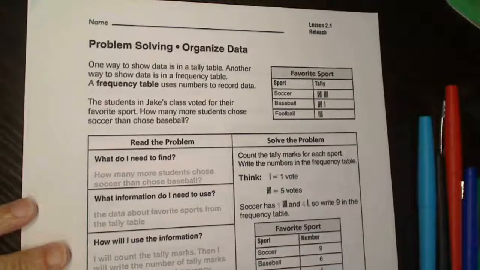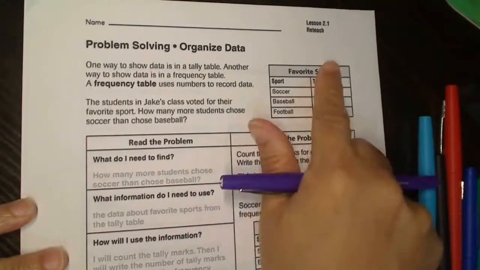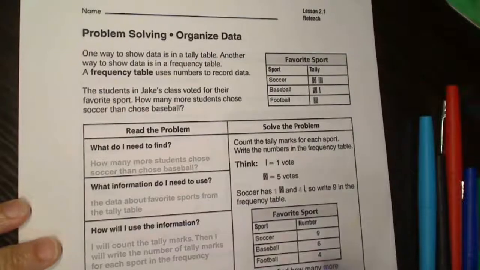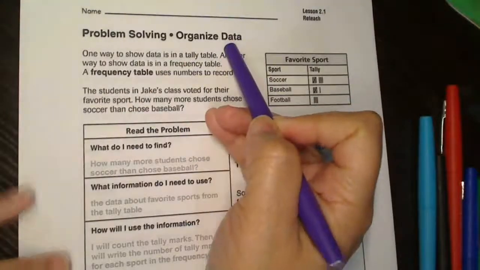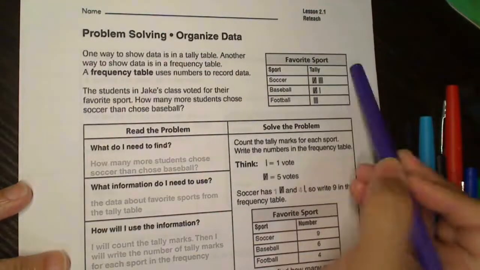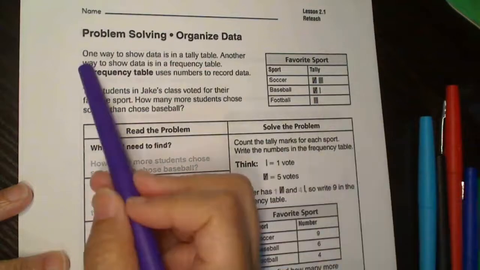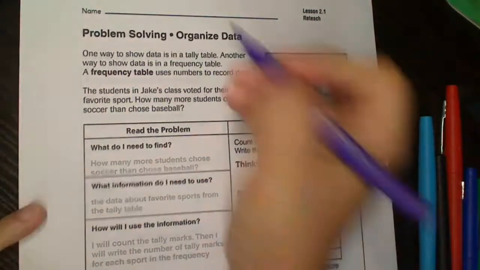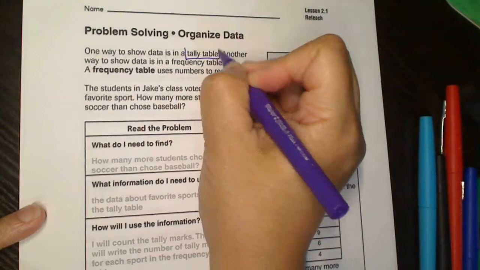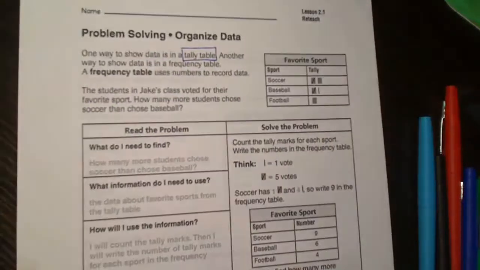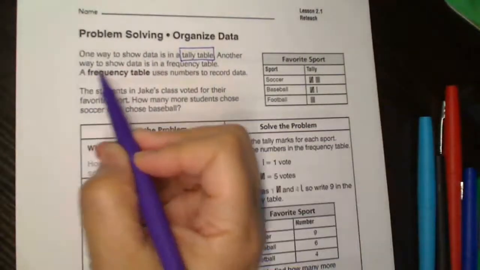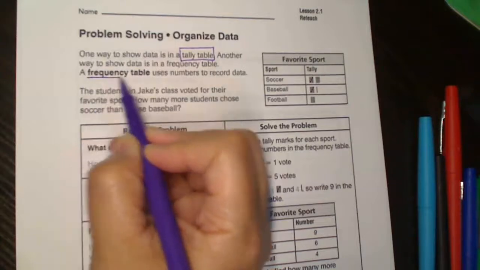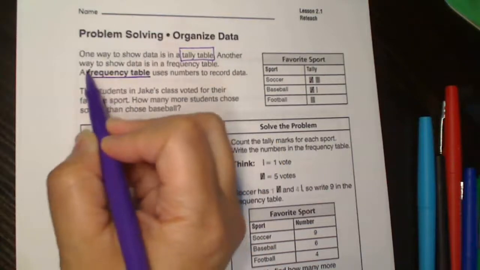All right, boys and girls, we're going to review 2.1, 2.2, and 2.3, okay? 2.1 was about organizing data in a frequency chart. That's when we use tallies. So it says one way to show data is a tally table. And I am going to do this because that's an important word there. Another way to show data is a frequency table. And here's a vocabulary word for math right here, frequency table.